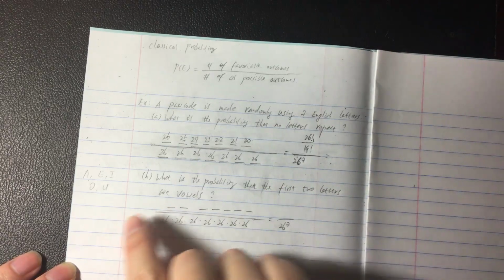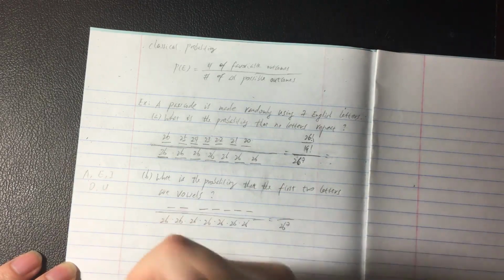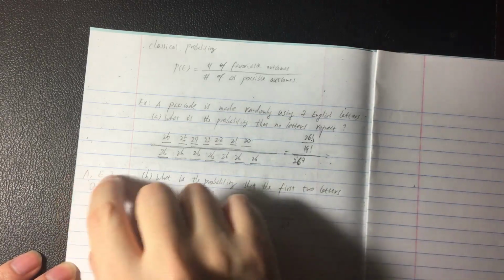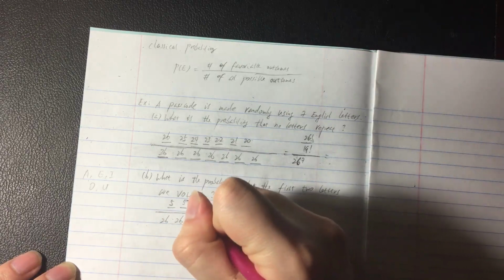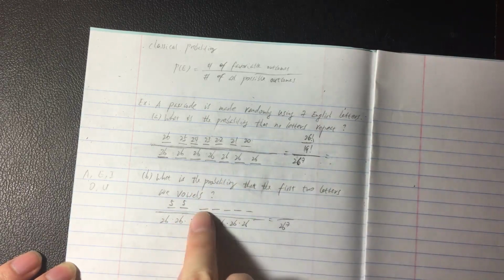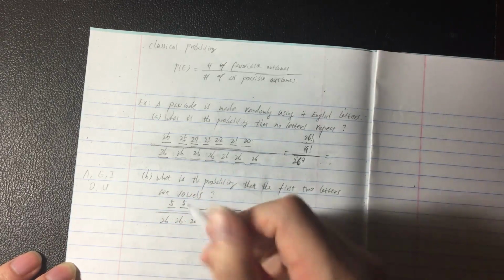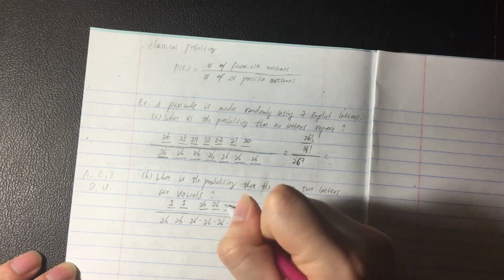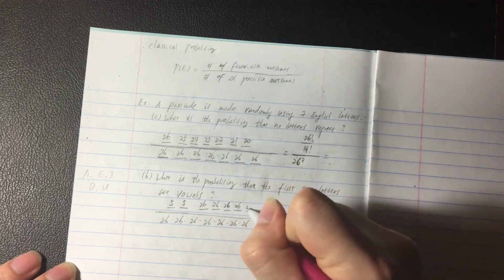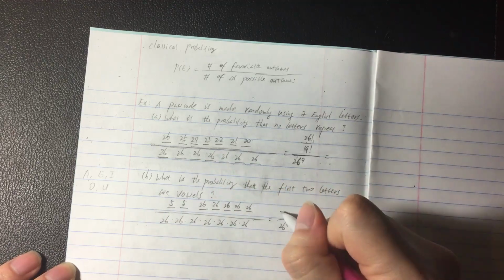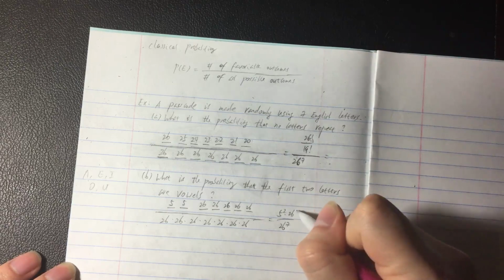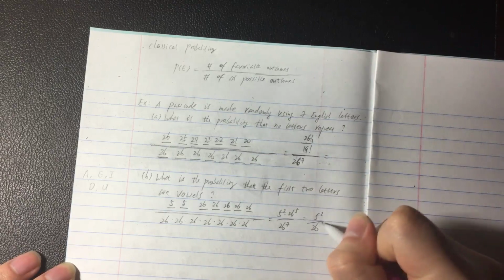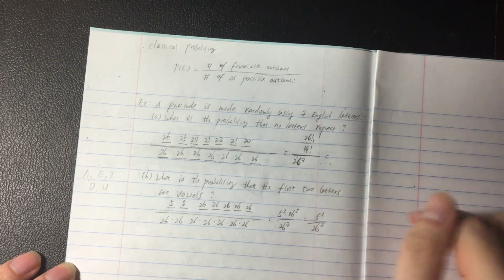Let's make choices. The first letter could be A, E, I, O, U, one of them, so there are 5 choices. The second letter must also be a vowel, so it could be A, E, I, O, U. Also, there are 5 choices. For the rest, it could be any letters. So there are 26 ways to choose the third letter, 26 ways to choose the fourth one, the fifth one, the sixth, the seventh. So together it is 5 squared times 26 to the power 5. If we simplify, we get 5 squared over 26 squared. Then we can use a calculator to get an answer.